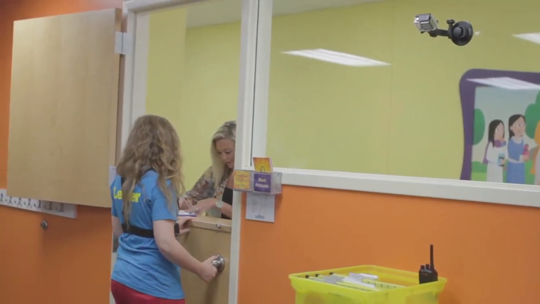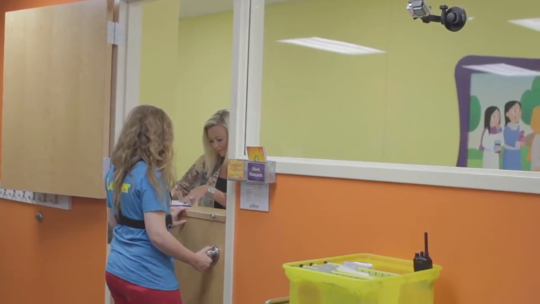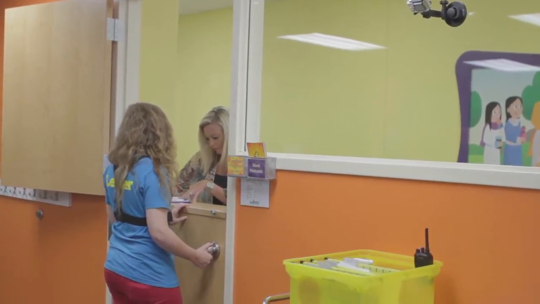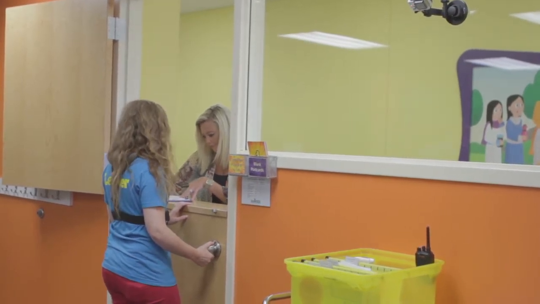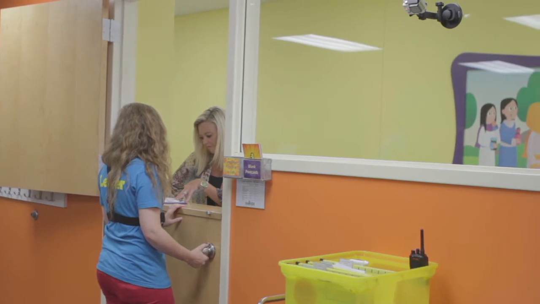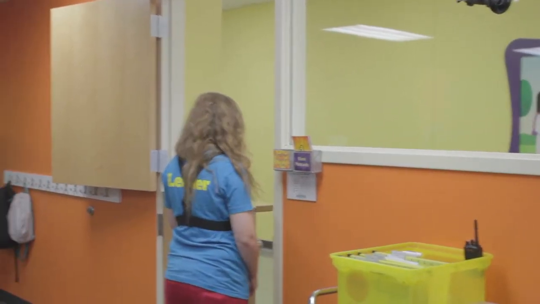Look at you, Miss Sam, with your door skills. Thank you so much for bringing Colton today. I try to say something nice to the parent, but I also try to let them have enough space to be able to write their child's name down. Because I know when I try to write and talk at the same time, I just can't even make it through. No, true.